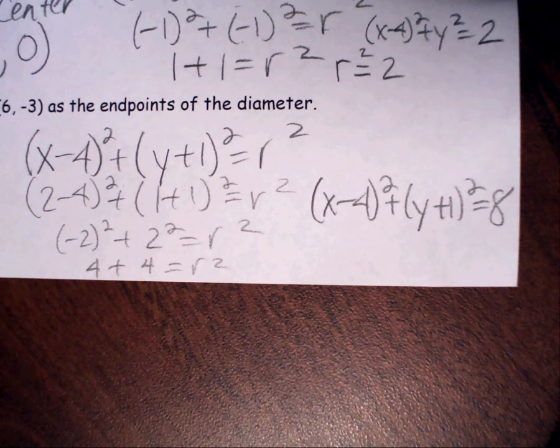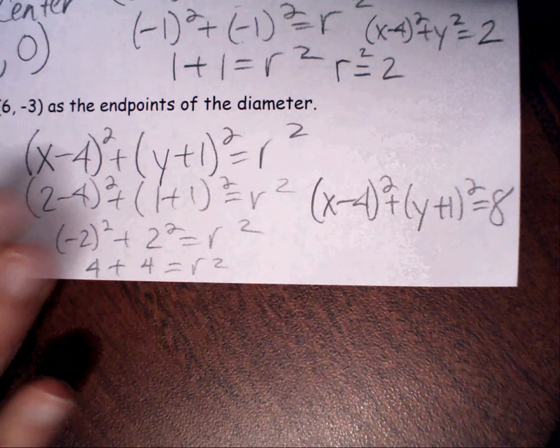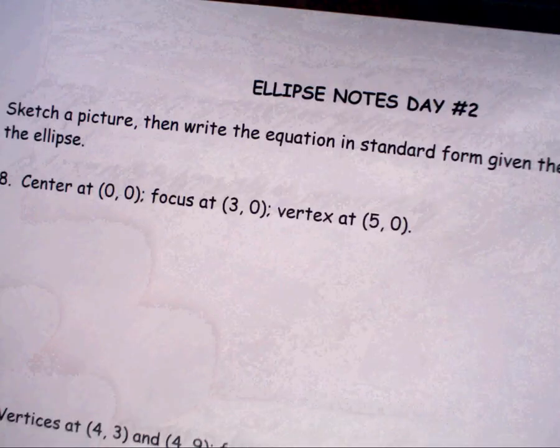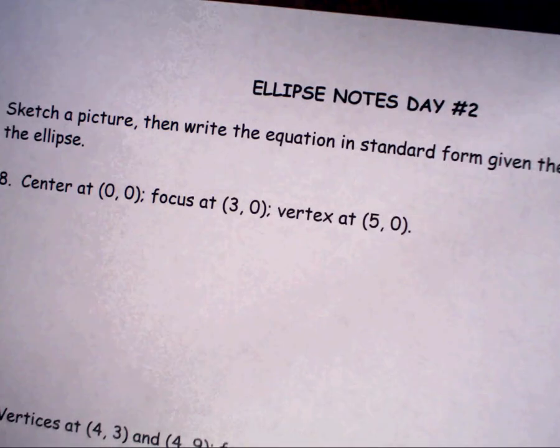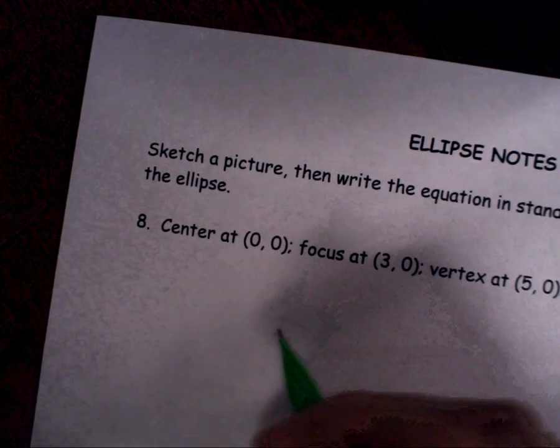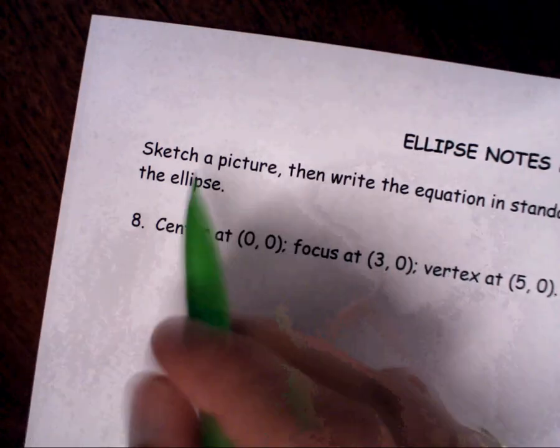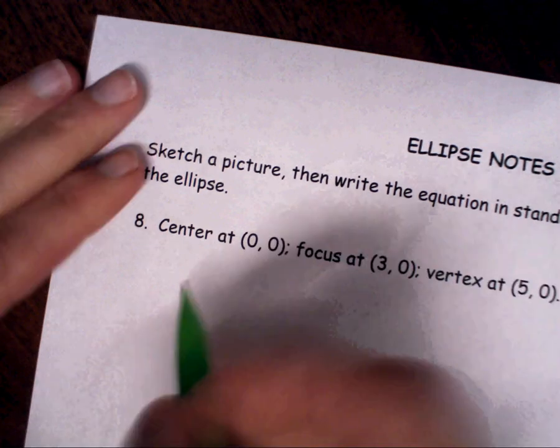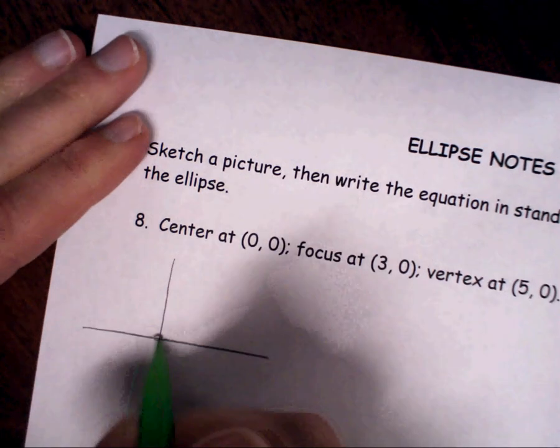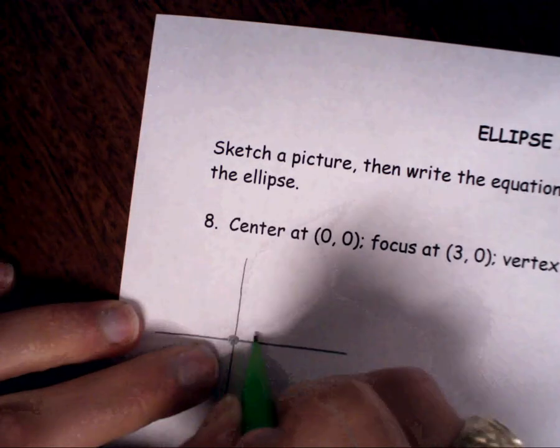Alright, so let's move on to the back. Okay, so on the back, we have some information about the ellipse. So the ellipse, it says sketch a picture, then write an equation. So I personally like to get what this looks like anyways. So 0, 0 is my center, so there's my HK.